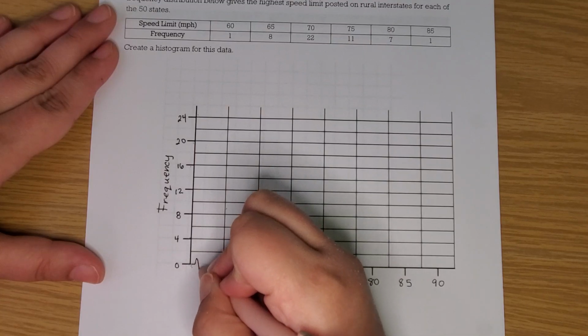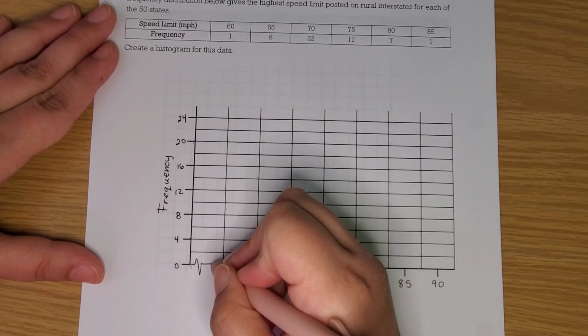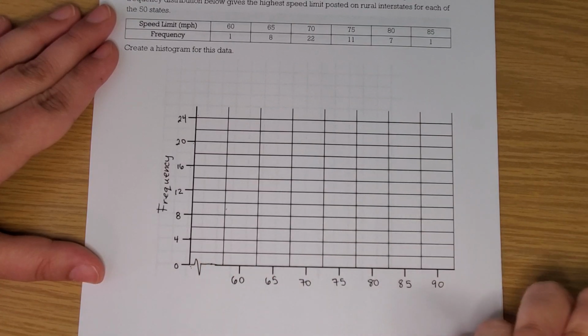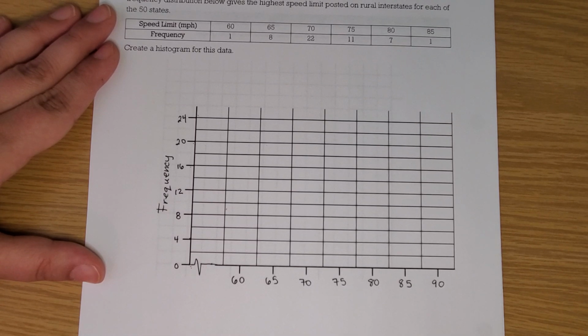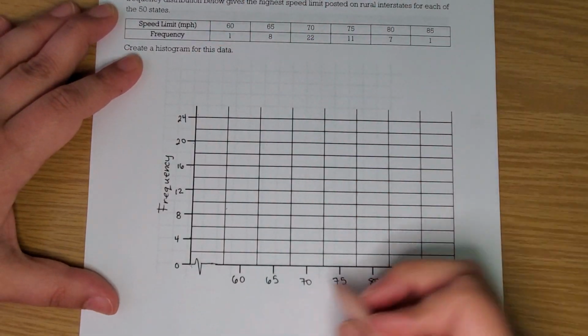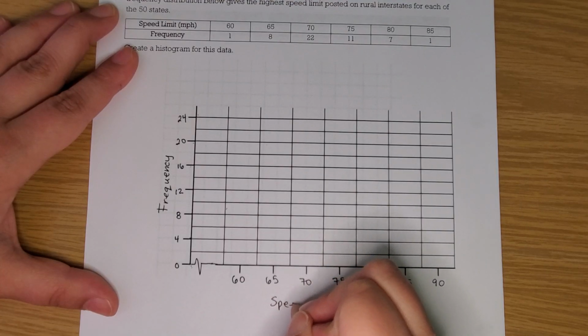So we're going to insert what's called a break in the graph. Kind of looks like a little heartbeat monitor, like that. And that helps us know that there's no data over there. We're just kind of cutting it out. Then I also want to label what these numbers represent. So in the table, it's speed limit in miles per hour. So that's how I'm going to label it.